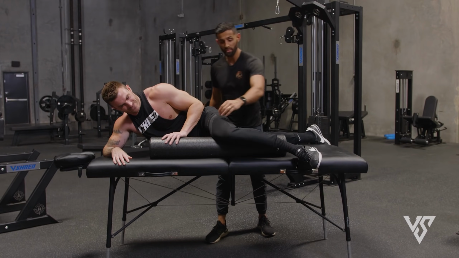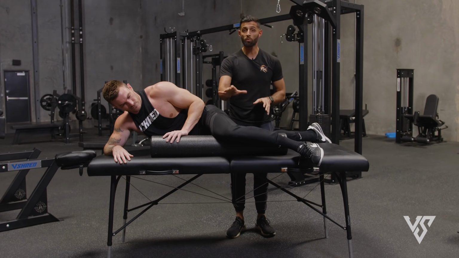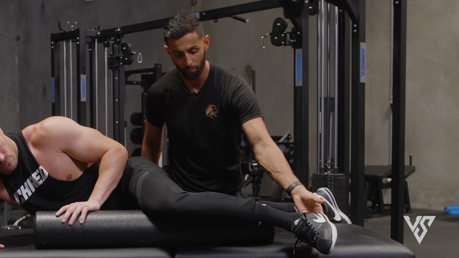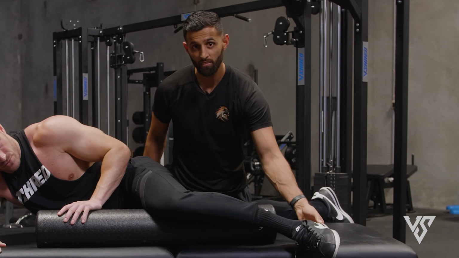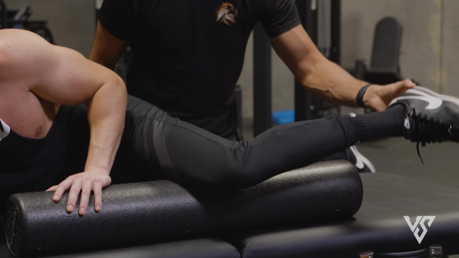Now, once you've found that spot on the inside part of the knee, all you want to do is hold that there and then pick that foot up as high as you can, kind of rolling on that spot and back down. Ooh. Yeah, so you're rolling back and forth on that adductor muscle.